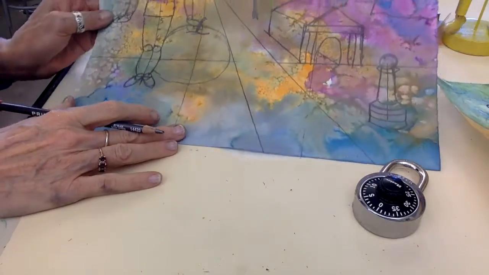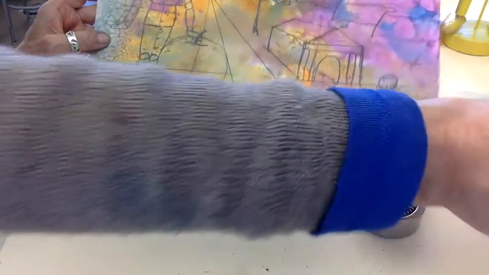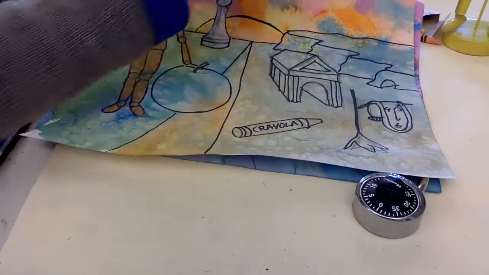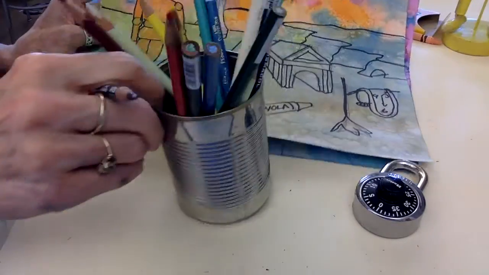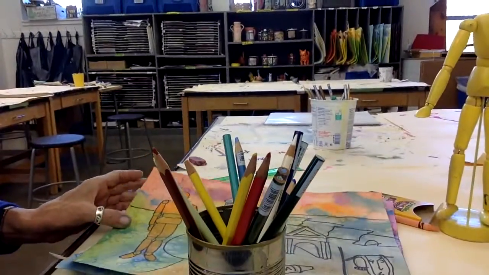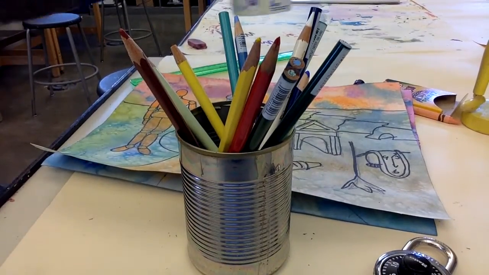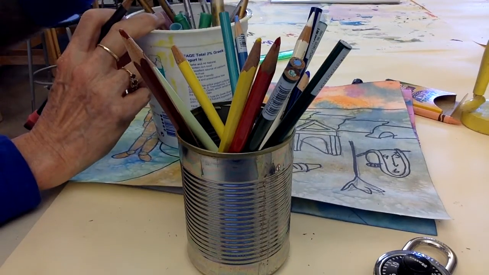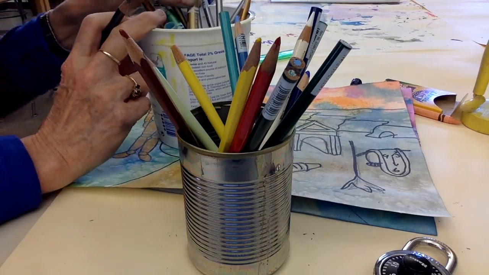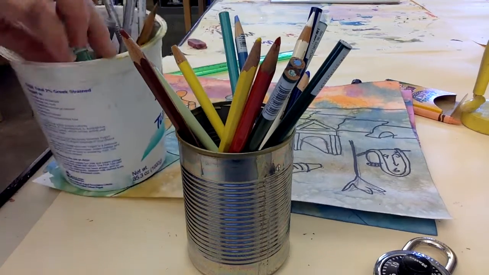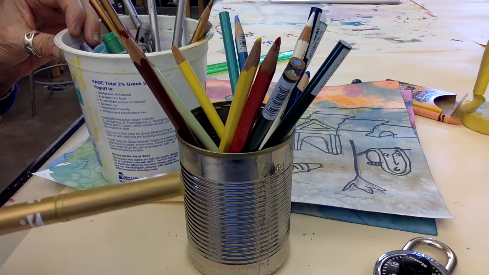Okay, so then that's the basic drawing. We will outline it with Sharpie, and then we will color it in with colored pencils. Whoopsie! With colored pencils. And I have these fantastic metallic markers, too, and pencils that you'll be able to use.